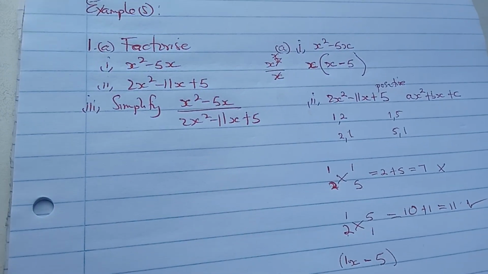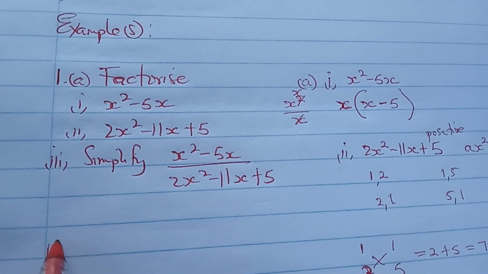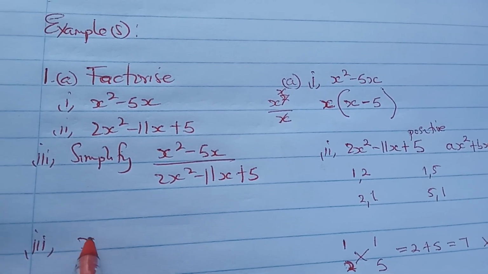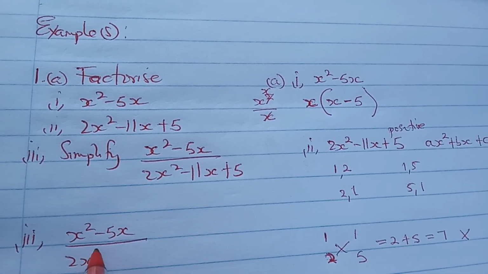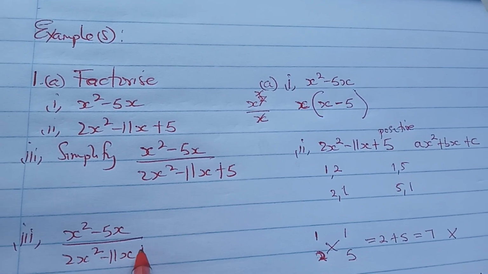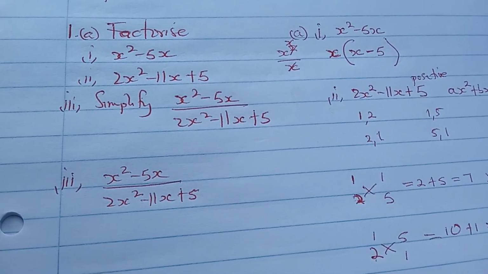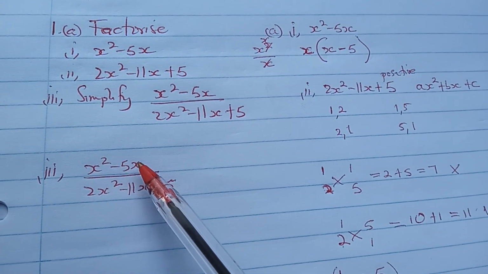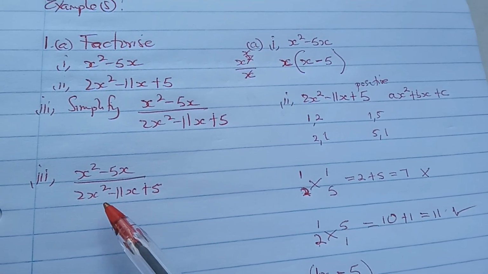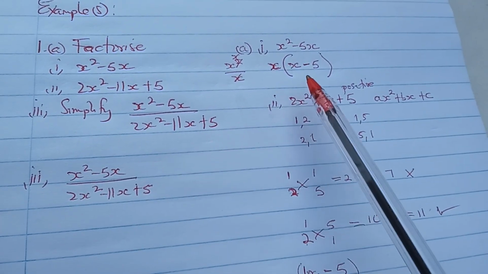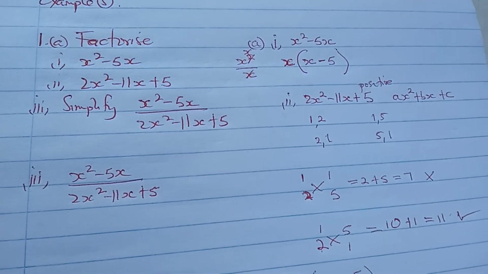Let us move on to Roman figure 3, where we are told to simplify x to the power of 2 minus 5x over 2x to the power of 2 minus 11x plus 5. Since we got the answers for the top and the bottom, for the top we got x times x minus 5 in bracket.